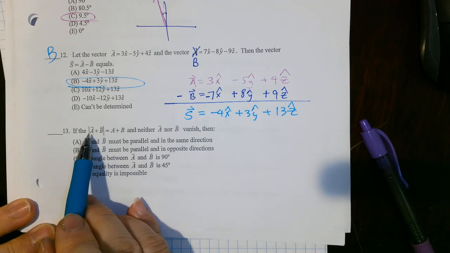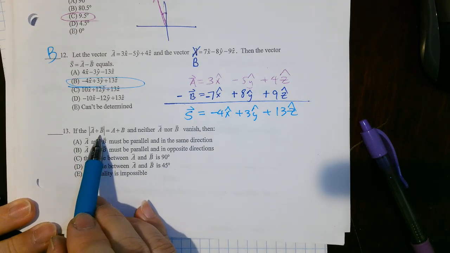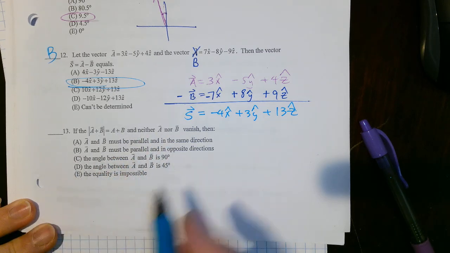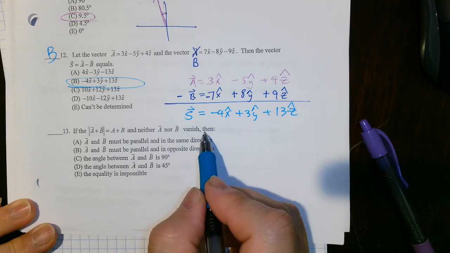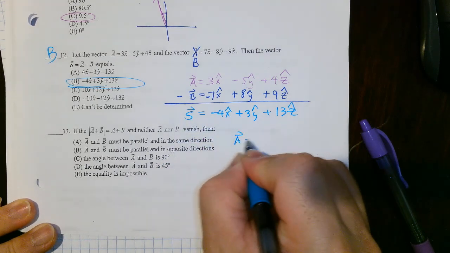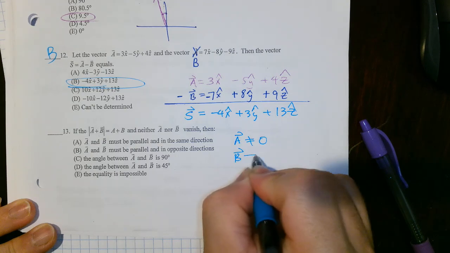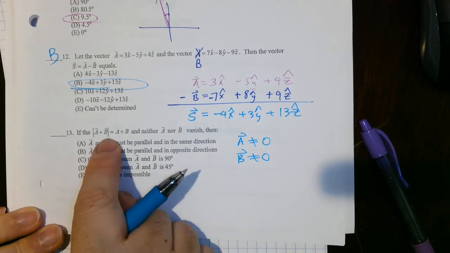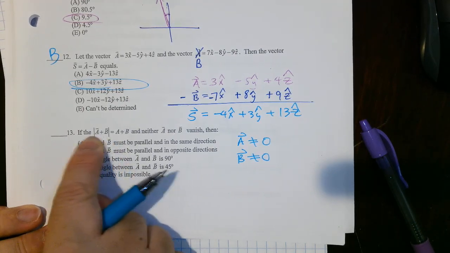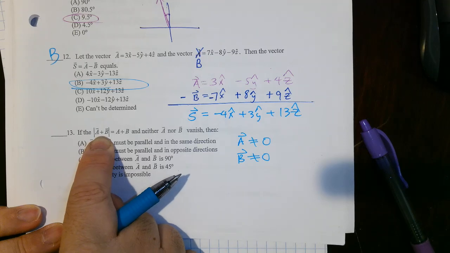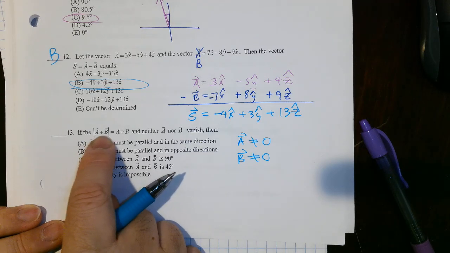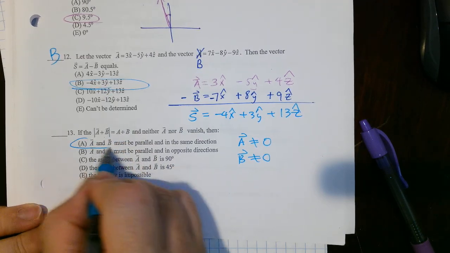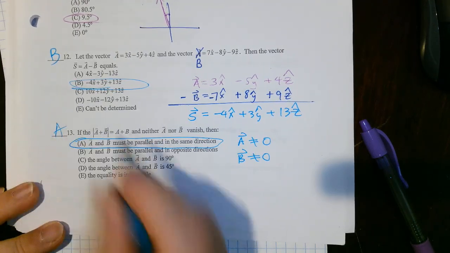If the magnitude of the A plus B vector is equal to the magnitude of A plus the magnitude of B, and neither A nor B vanishes, that means vector A is not 0 and vector B is not 0. The only way this can be possible is if A and B are in the same direction. If they are in any slightly off direction, it will never turn into this. So A is the only choice available.